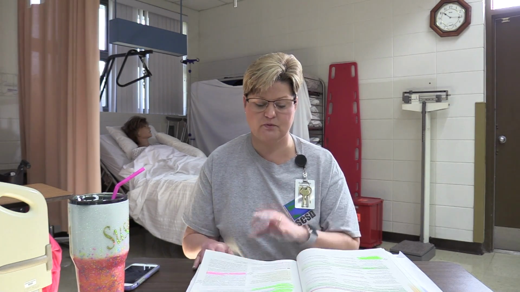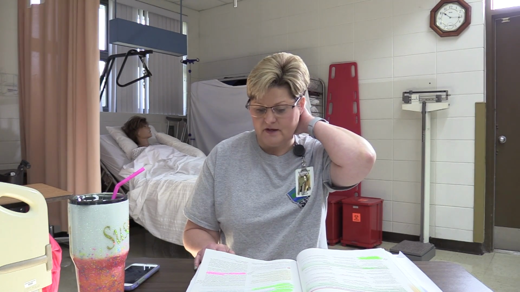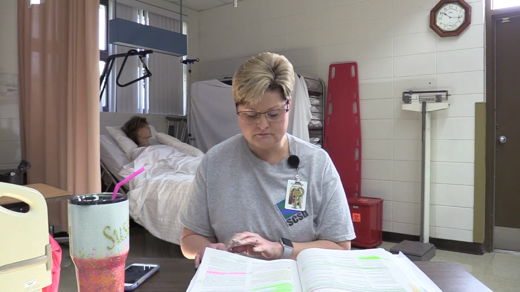Avoid hip flexion. Hip flexion increases intra-abdominal and thoracic pressure, which all increases intracranial pressure. Avoid unnecessary noise and startling the patient. All of that increases intracranial pressure. And space care activities to provide rest between each disturbance, because if we were to do all of our care activities at one time, that would increase their intracranial pressure.